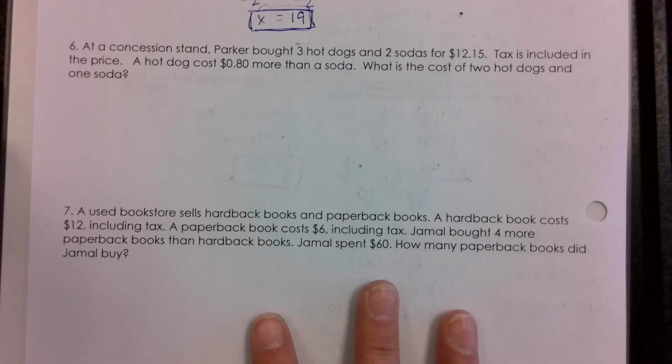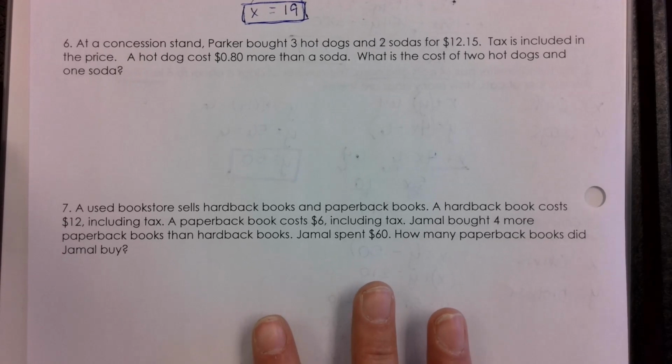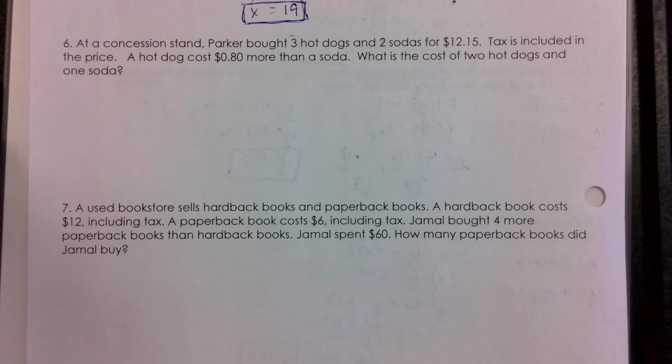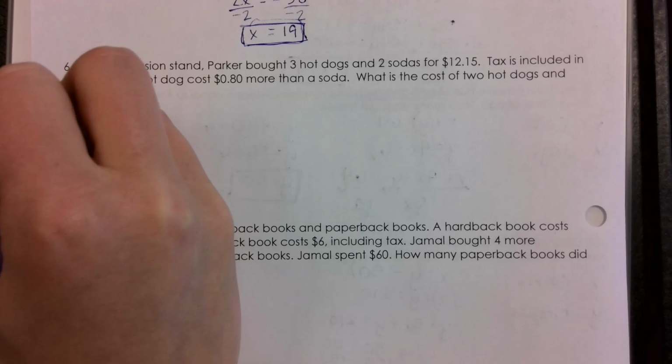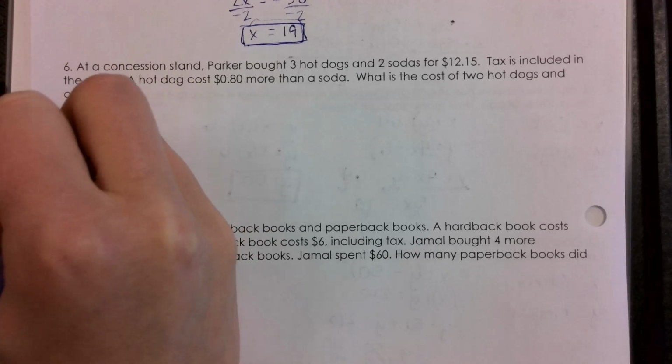So at a concession stand, Parker bought 3 hot dogs, 2 sodas for $12.15. Taxes included in the price. A hot dog cost 80 cents more than a soda. So what is the cost of 2 hot dogs and 1 soda? So what are our variables this time? Hot dogs and sodas. So we'll say X equals something, Y equals something. Which one do y'all want to be X? Hot dog.